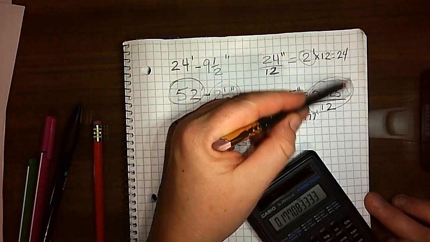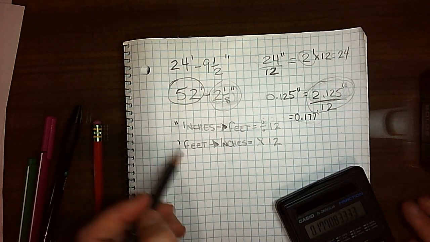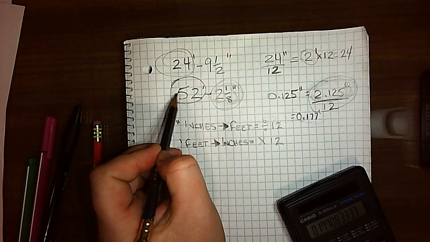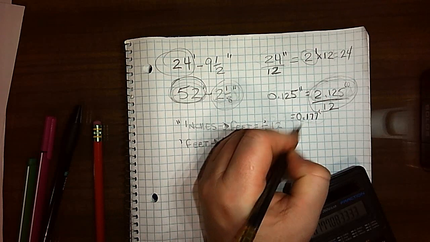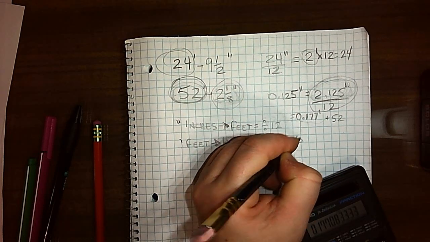So now that this inch has been put into a decimal foot, all I've got to do now is bring in, oh, we were dealing with this one. My bad, sorry. We're bringing in the whole 52s, right? 52.1777. You got it.